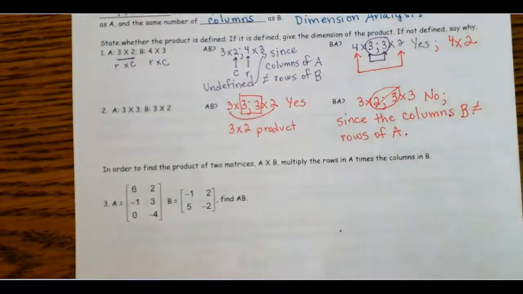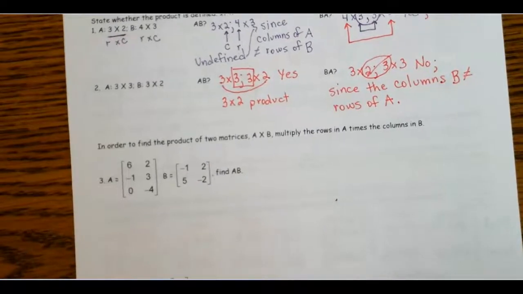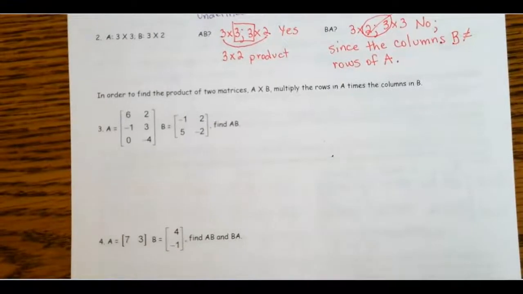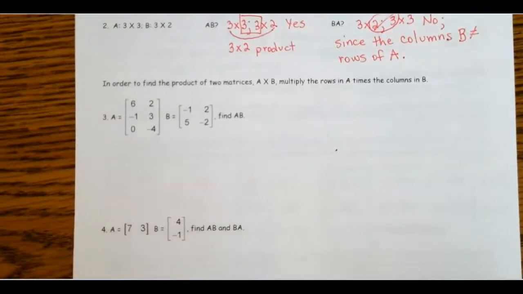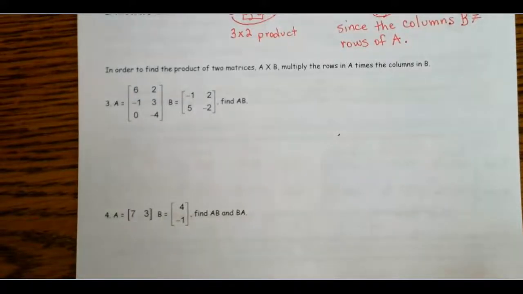Okay, so now we've talked about what we need to be able to multiply. Let's go ahead and show you how to actually multiply. And we're going to start in the same place. We're going to always begin with dimension analysis. You'll get good at this pretty quick if you practice.